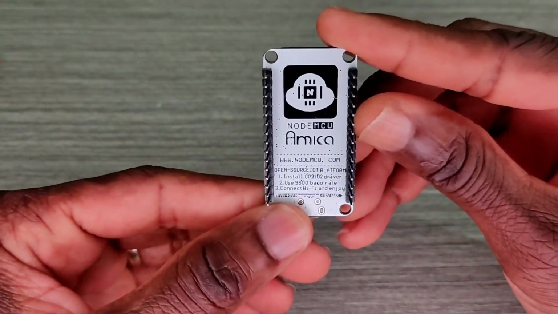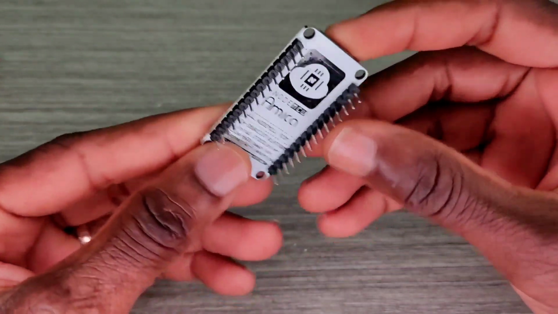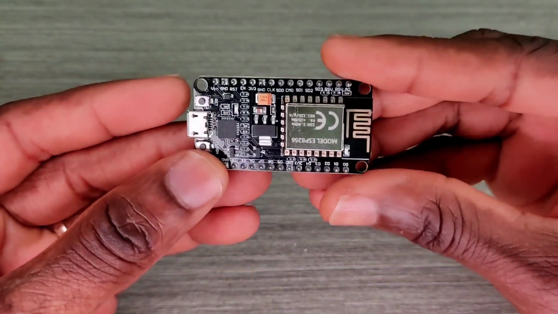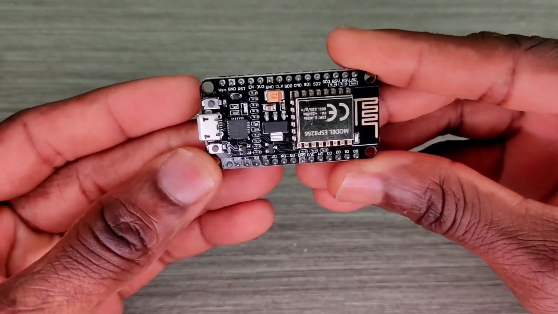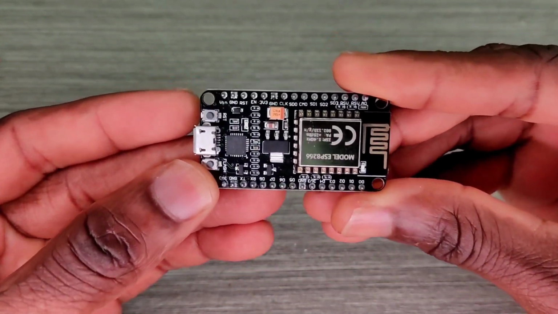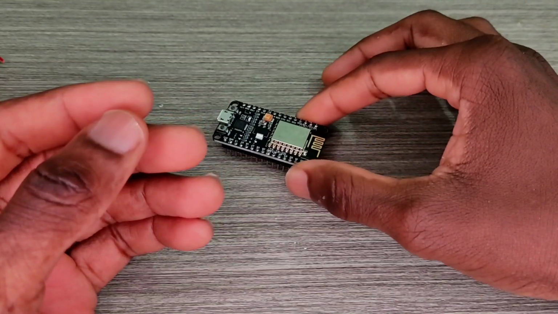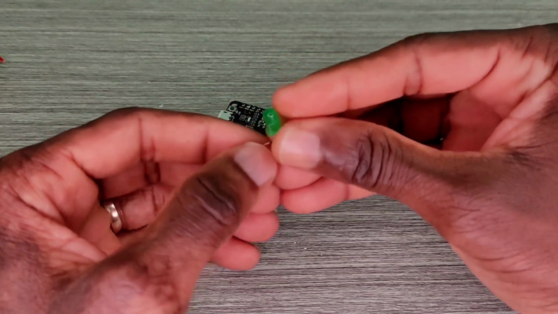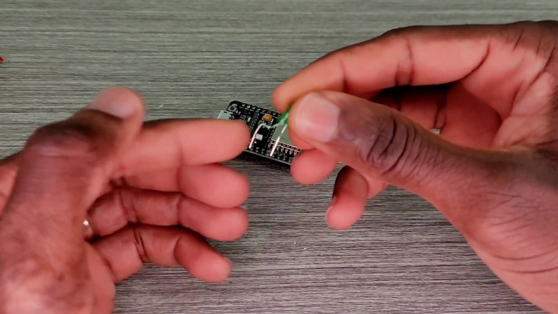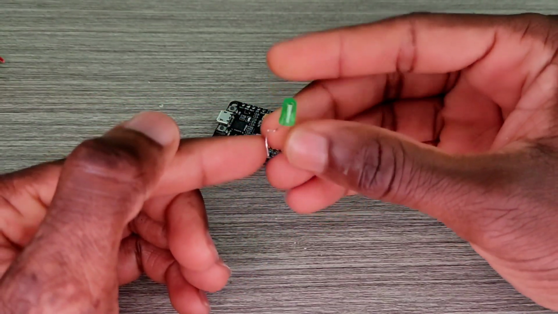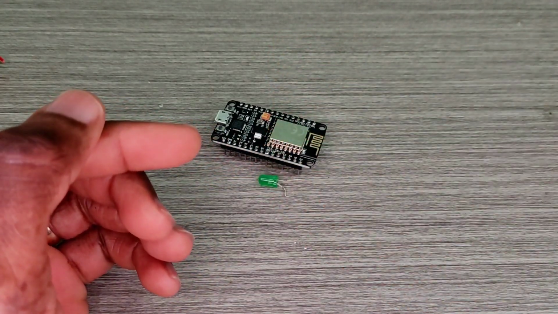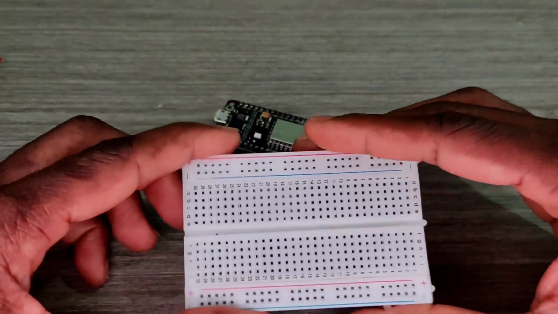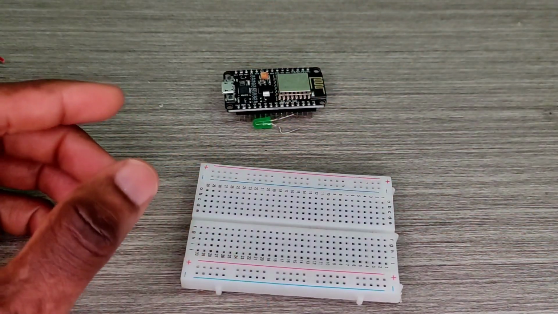In today's video we're going to learn how to set up the NodeMCU microcontroller with the Arduino IDE, so stay tuned. Now the first project is to blink this LED with NodeMCU.